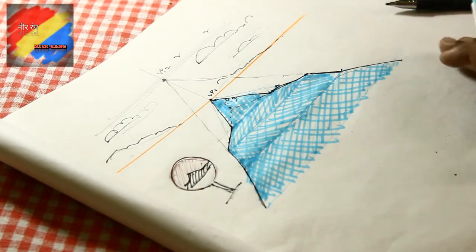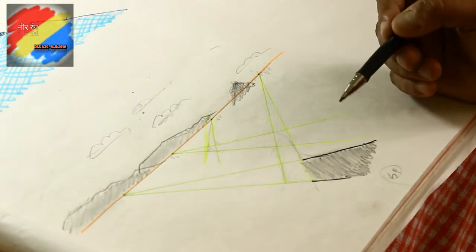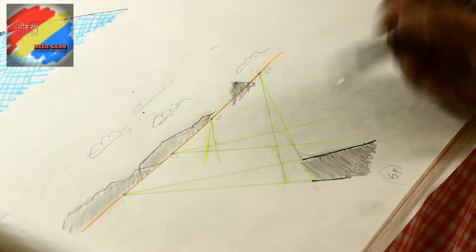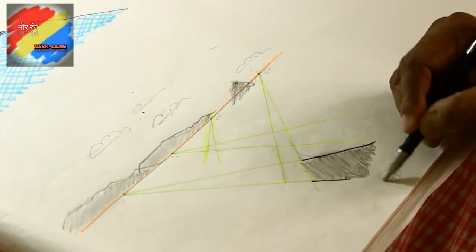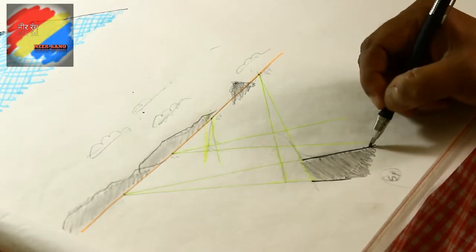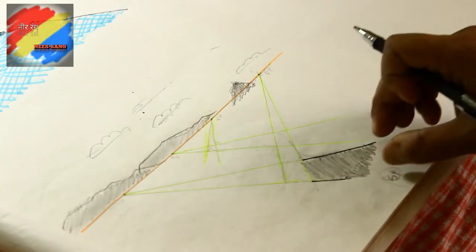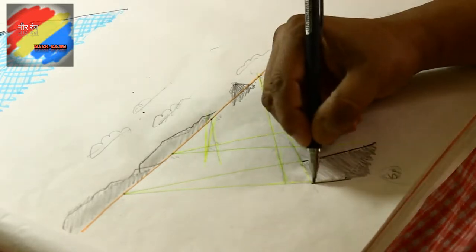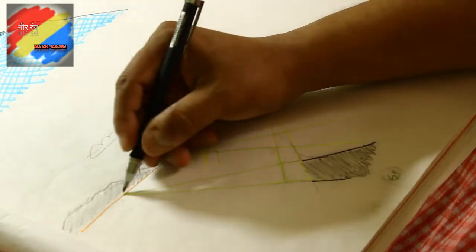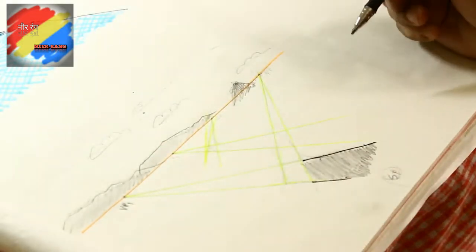So let's go to example number 2. Okay then, in this example we are looking at a winding road from a rooftop. So the road starts from here, this is your station point, and then the first vanishing point. If the road had been straight, and you produce these two lines, the side of the road, then it is going to converge to a point which will be VP1.